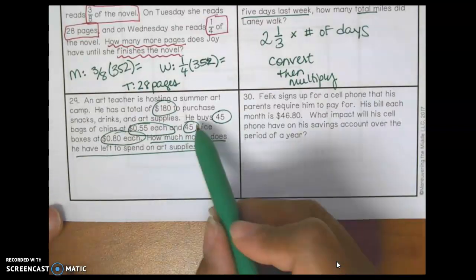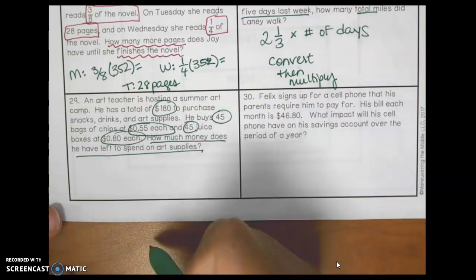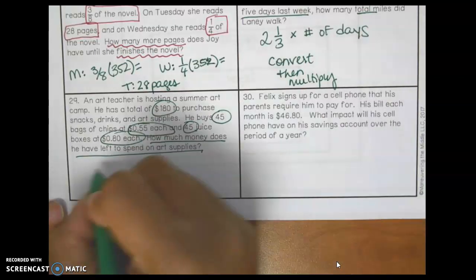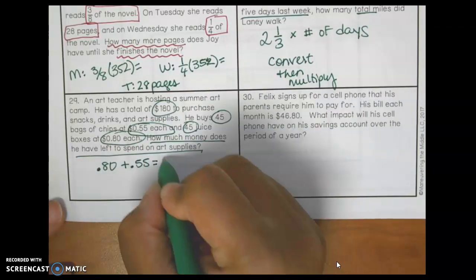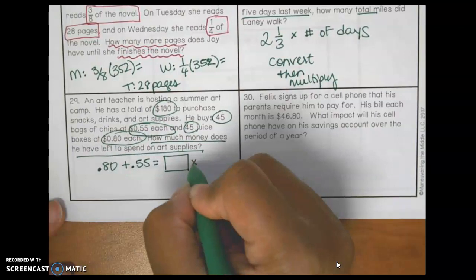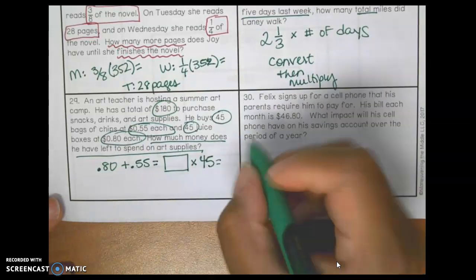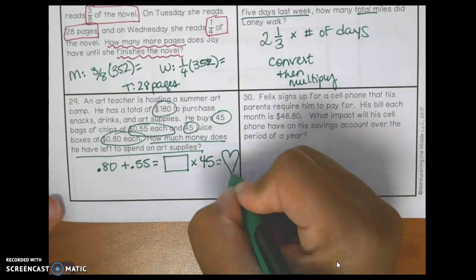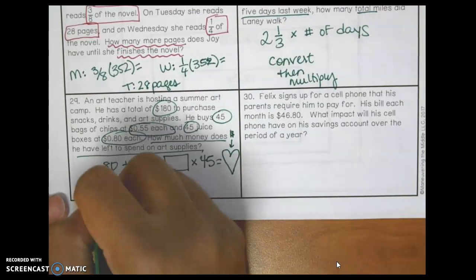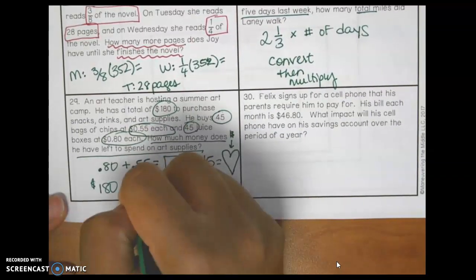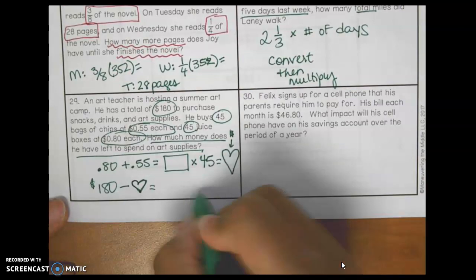So what I would do here is, since he's buying 45 of each, I would add this money together and then multiply by 45 because I'm assuming he has 45 students. So I'm going to say 80 cents plus 55 cents equals some money. This money I'm going to multiply by 45, and then I'm going to get, let's put a blank heart here. This will be an amount of money. Money, I love money. Okay, now I'm going to take $180 and subtract the amount that I put in the heart. Don't judge my hearts. I know I'm not drawing the best of them, but whatever. Then I will get my answer.